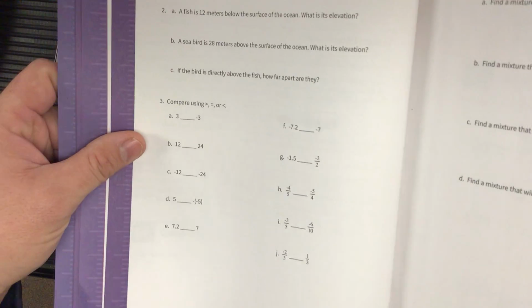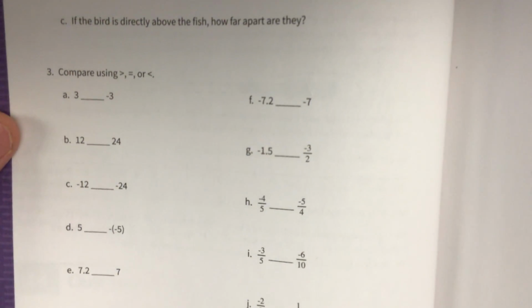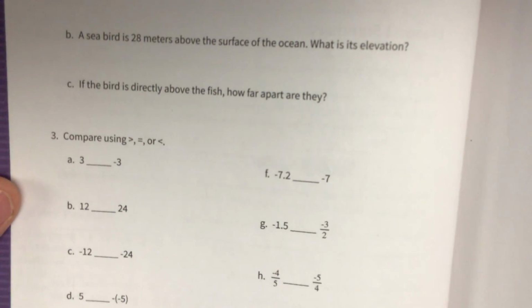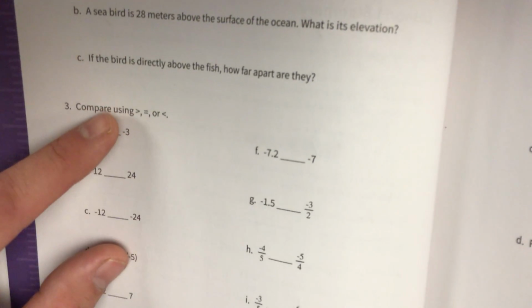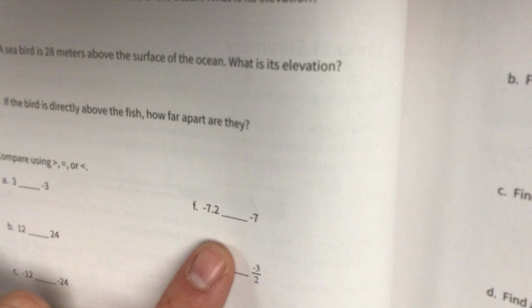Number 3, putting in the symbol. Okay, greater than, less than, or equal. Remember, the alligator eats the bigger number. Okay, so looking at the symbols, the first one means greater than, the second one obviously equal, the last one means less than. And be careful when you're looking at the negatives. Think about a thermometer. Which one's going to be colder? That's the smallest number.